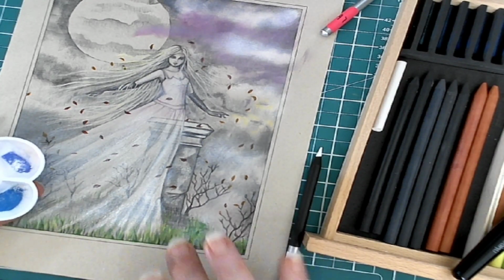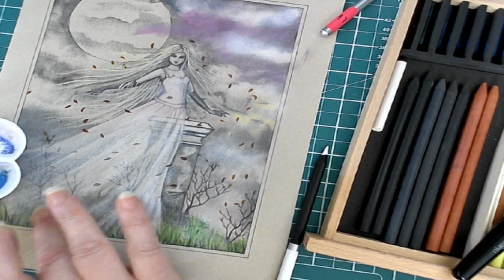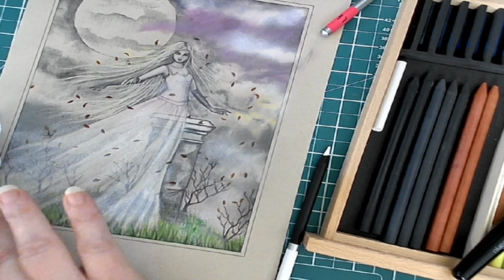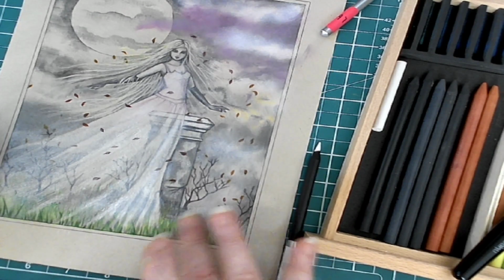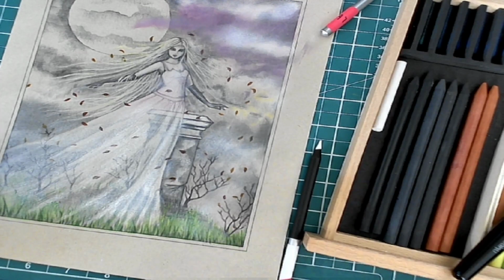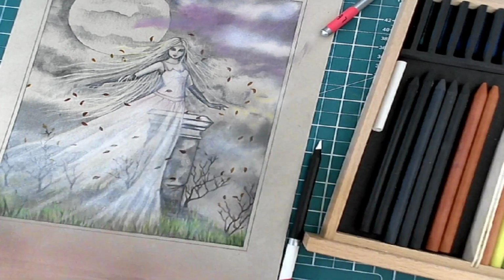You can get a good look with an inexpensive set of pastels from Hobby Lobby or Michael's or online, wherever. You don't have to buy the most expensive set of pastels that you can find. They're nice, and sometimes they give a better look because they have more pigment in them.